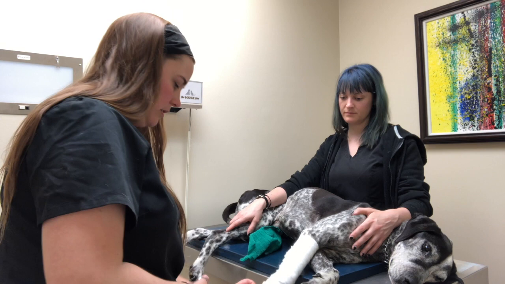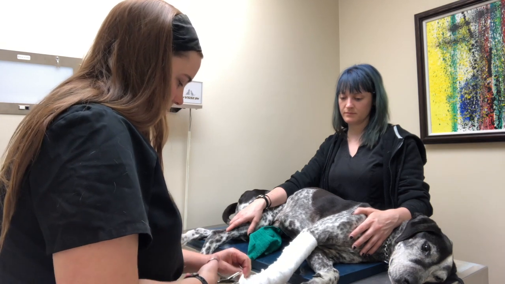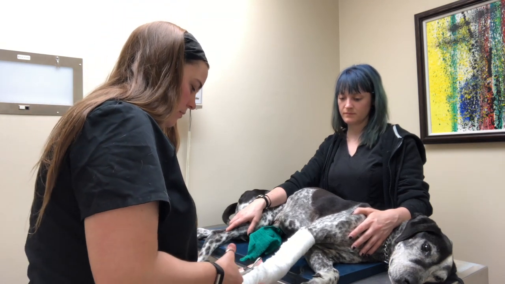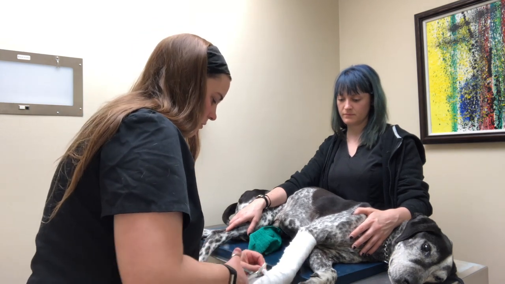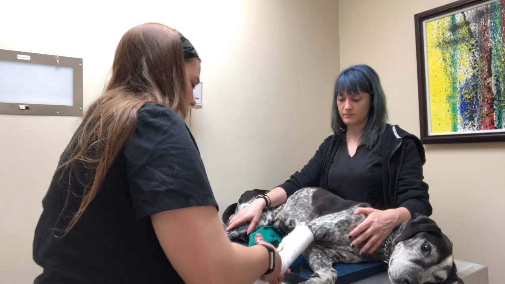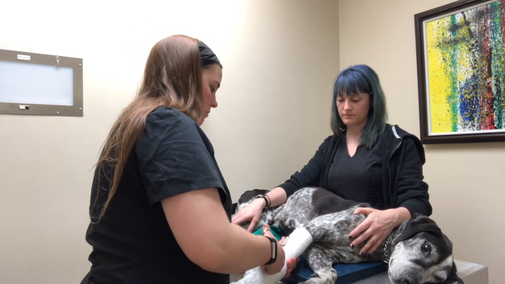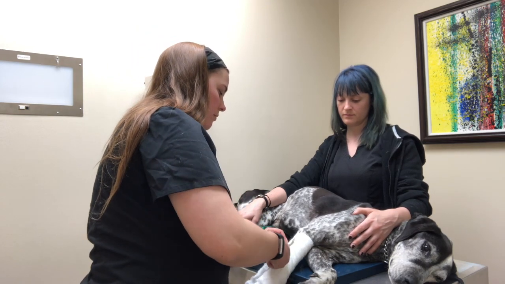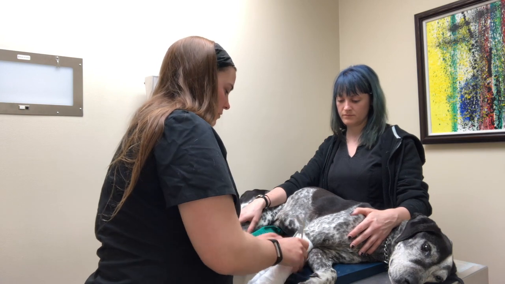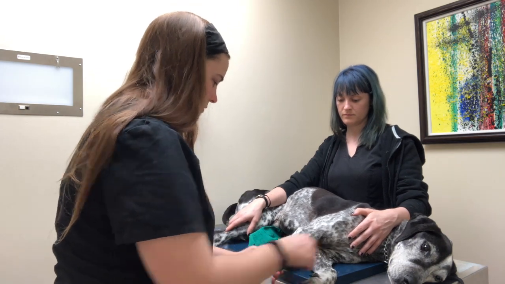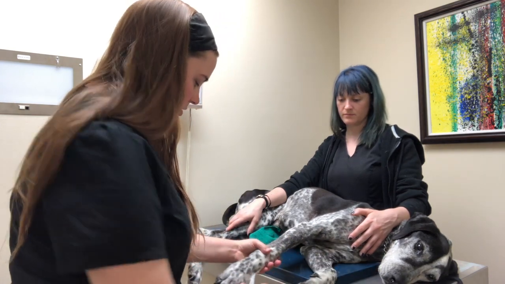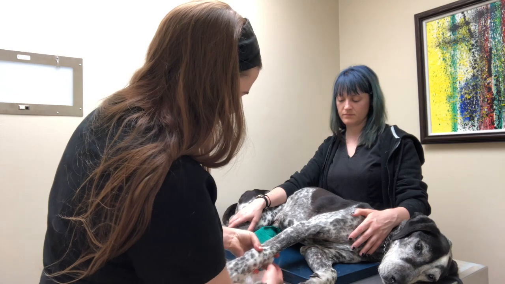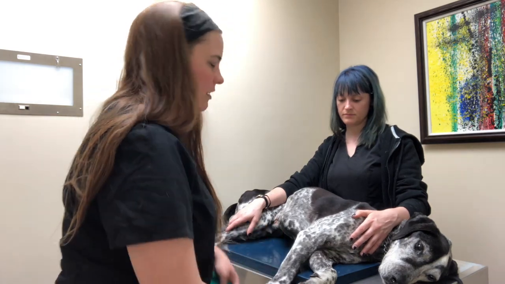Cast padding layer now. We can remove our tape gently from our stirrups. And that's how you remove your modified Robert Jones bandage.